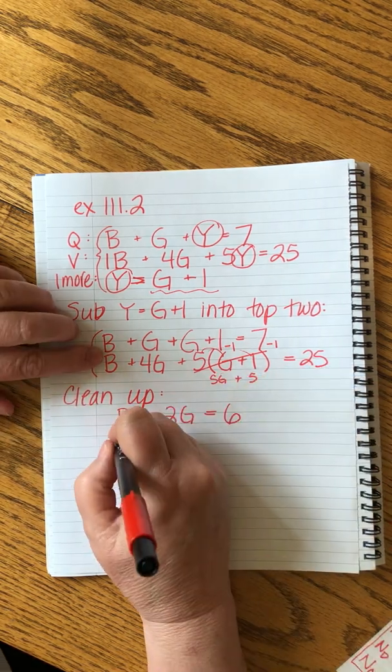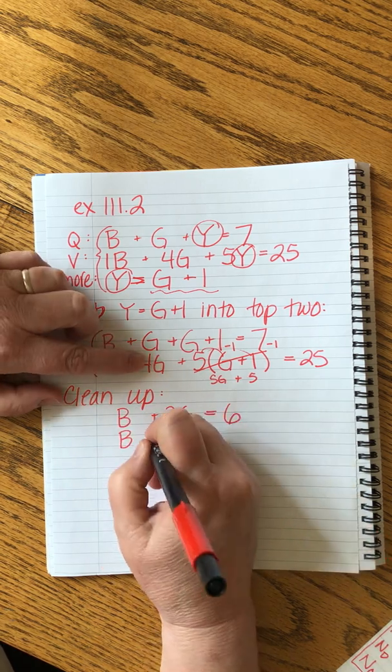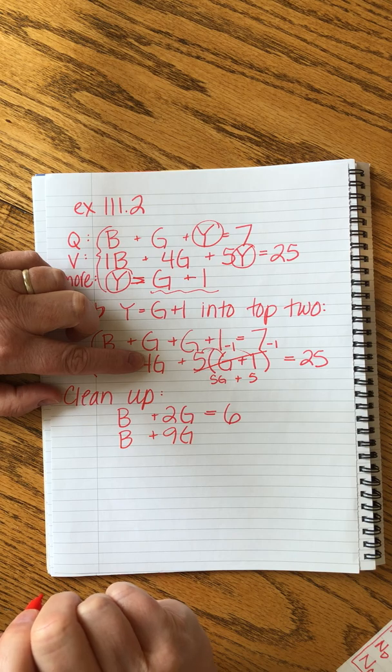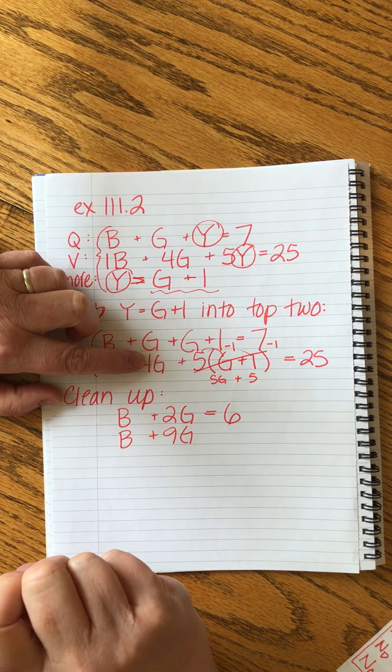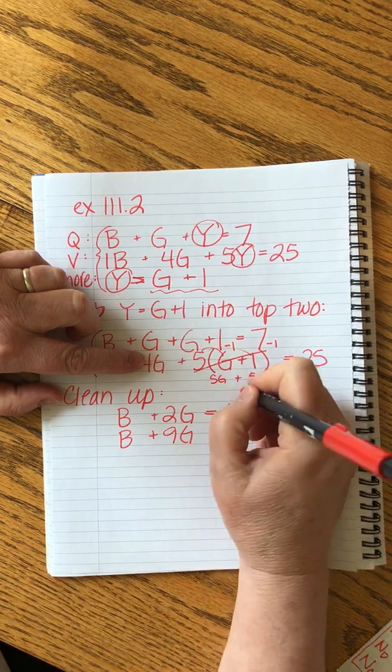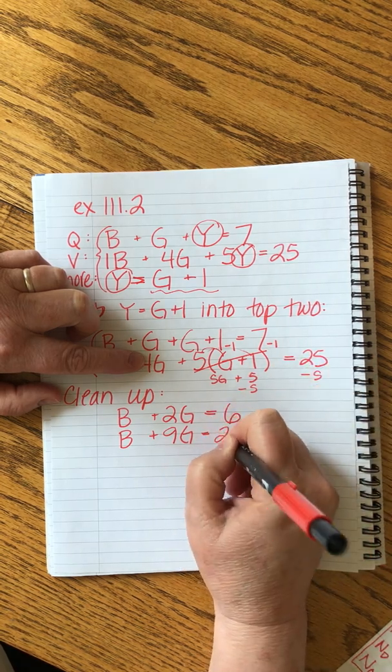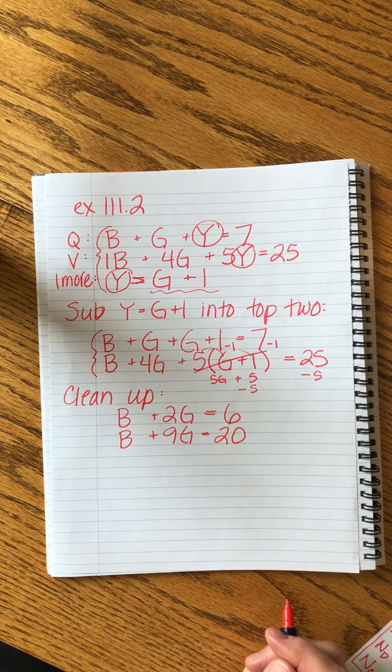So I'm going to have b plus 9g equals, okay, I'm swimming the 5, 20. Oh, this looks good, doesn't it?